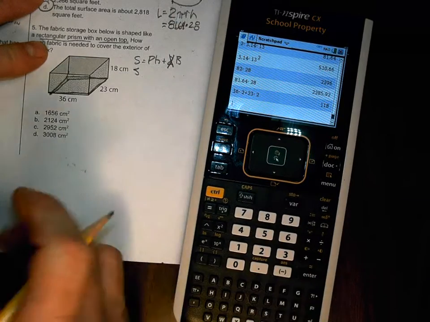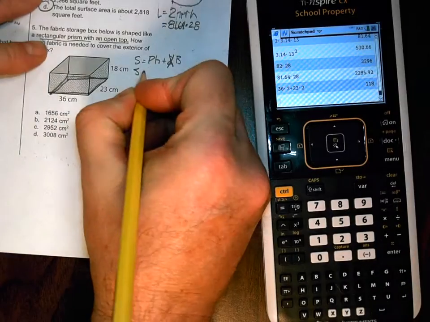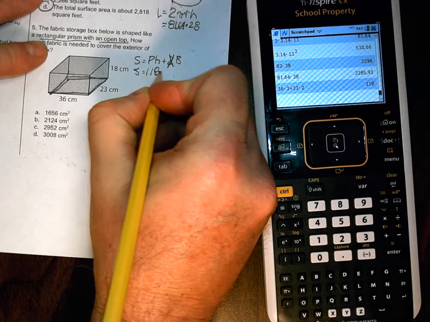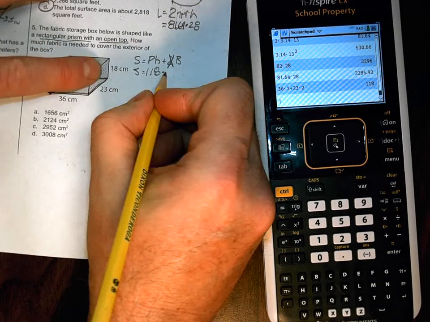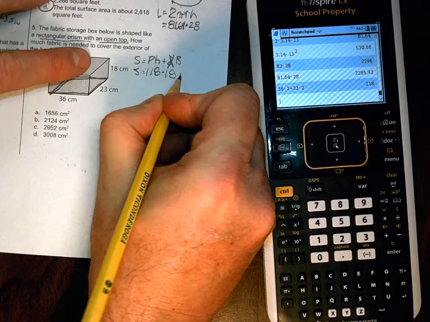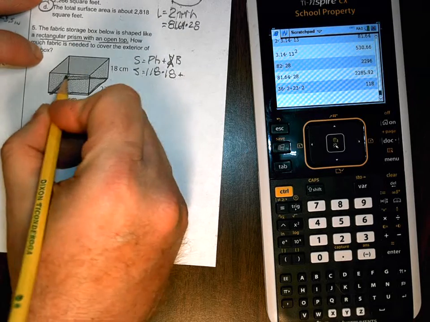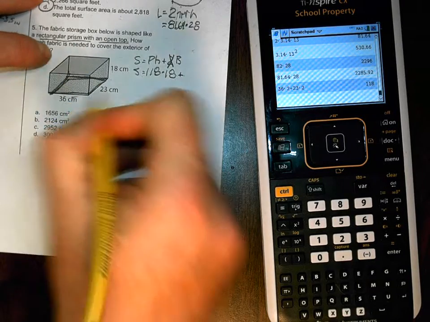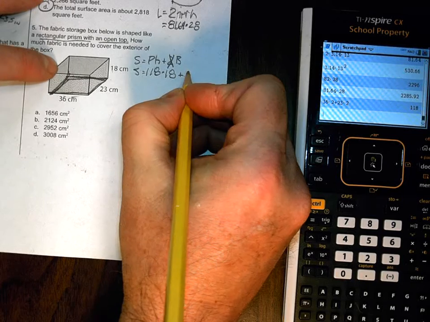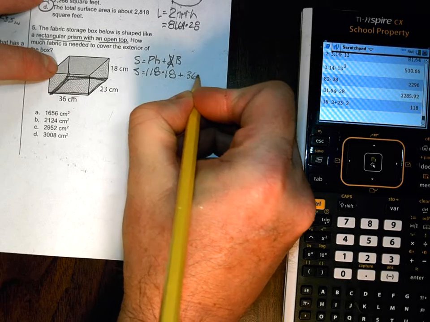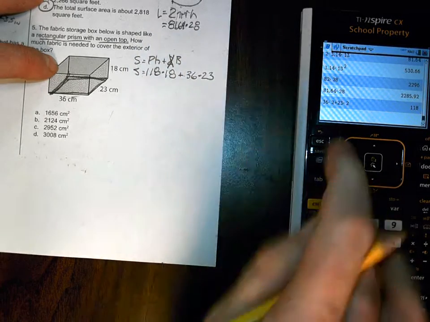That's 118. So perimeter is 118 times the height, which is 18, plus the area of the base. The area of the base is length times width, or 36 times 23. And I can type this all in at once.